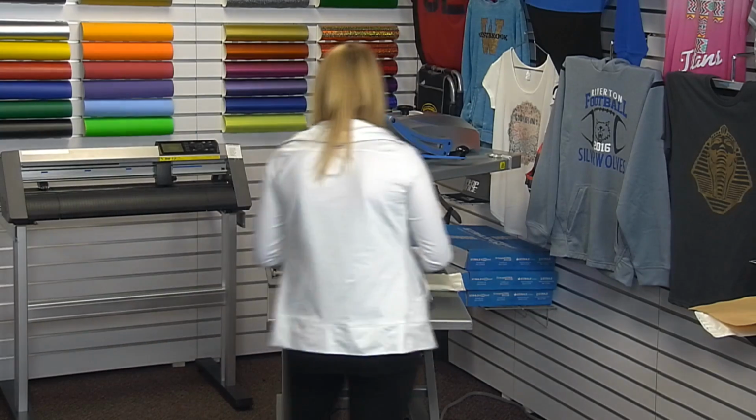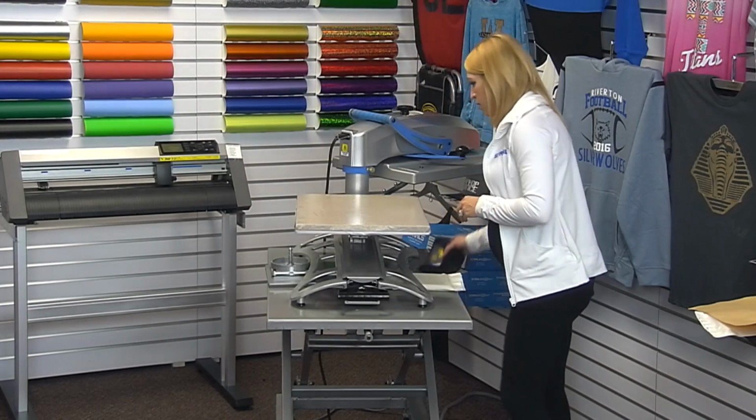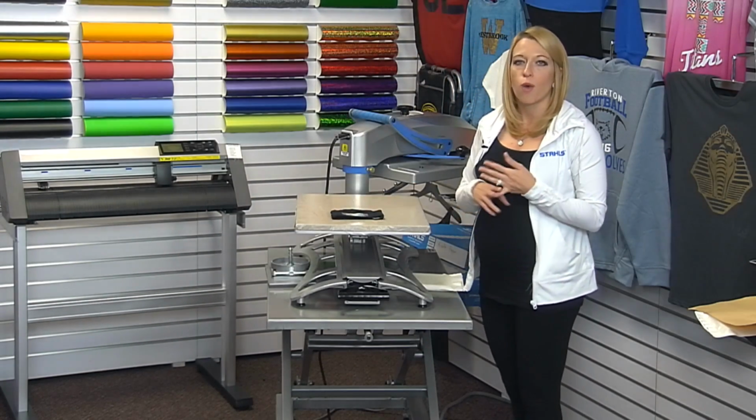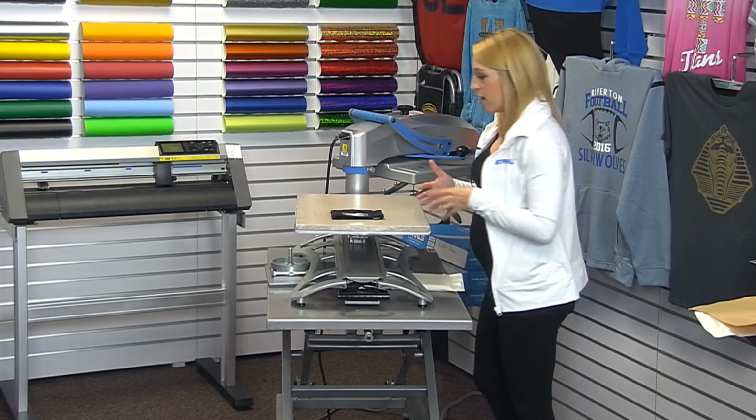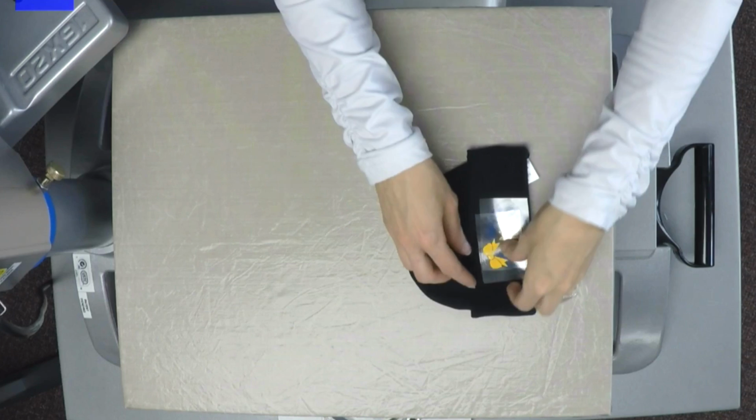So I'm going to set those aside and move on to my beanie. Another popular item to pair together with onesies, especially if you're selling to the newborn personalized market, and they make a great item for gifts.